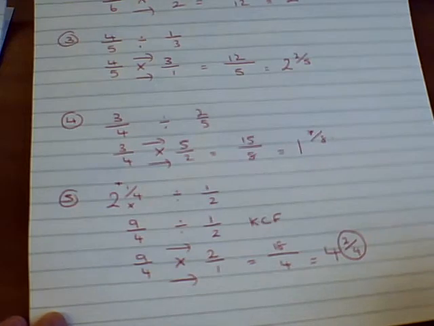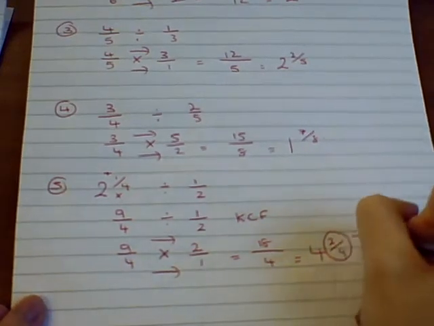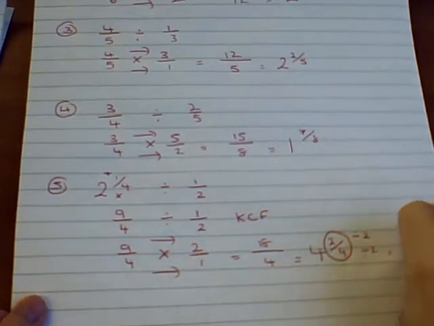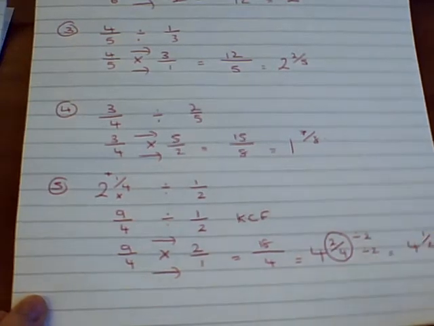If you look at 2/4, you should be able to see that we could simplify that by dividing top and bottom by 2. So we've got 4 and 1/2.